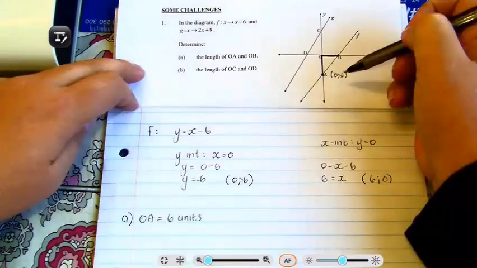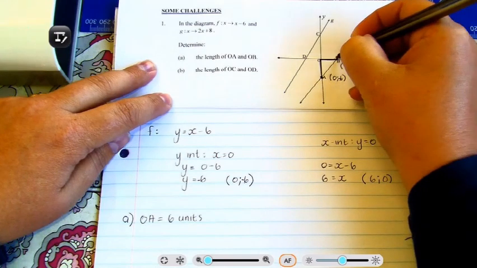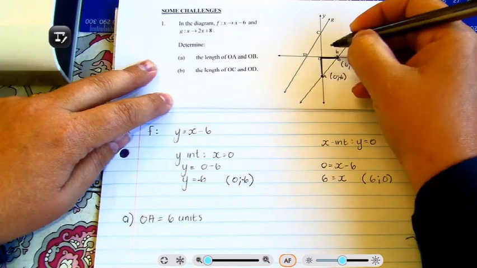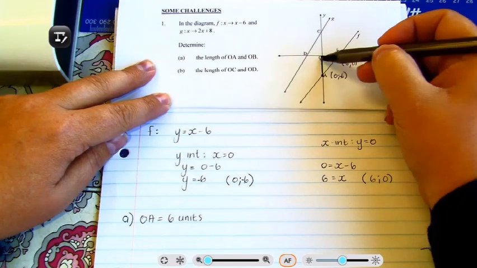And then for OB, same thing, they want the length of that line. We know that point B is 6 and 0. So at this point there, X is 6, and X is 0 there. So what we're going to do is we're basically saying 6 minus 0 gives you the length there of 6 units. So OB is also equal to 6 units.